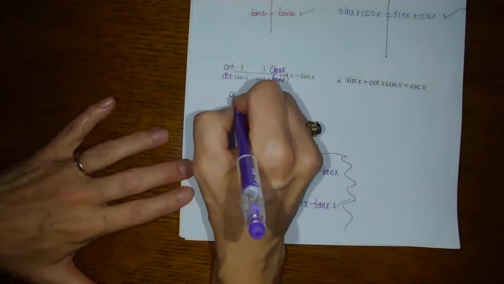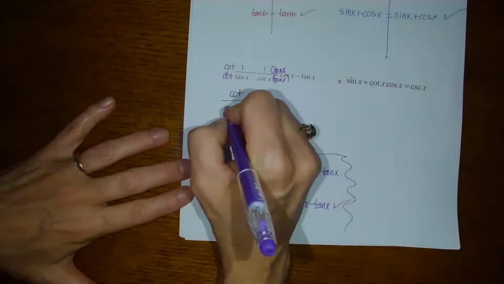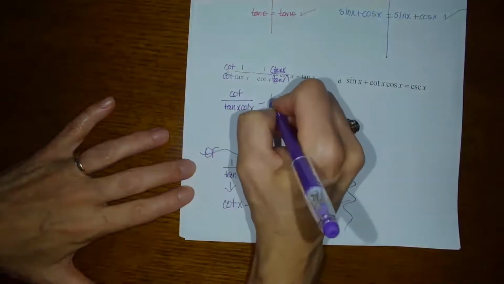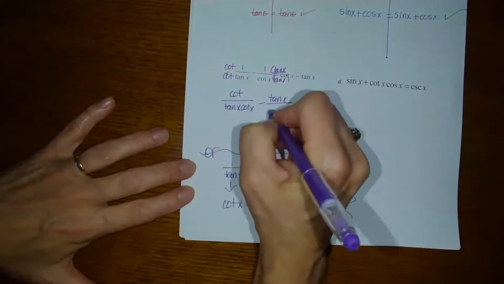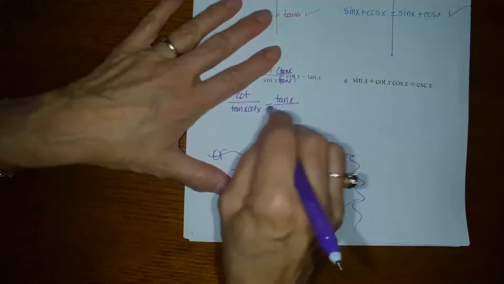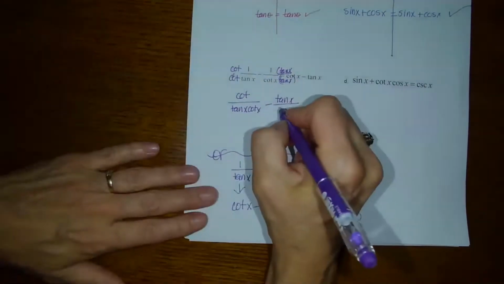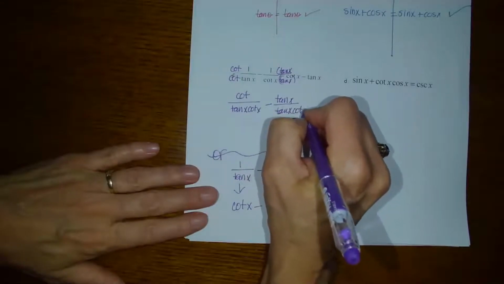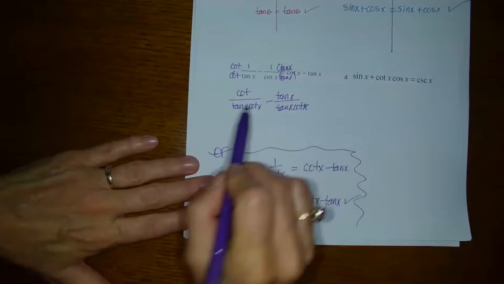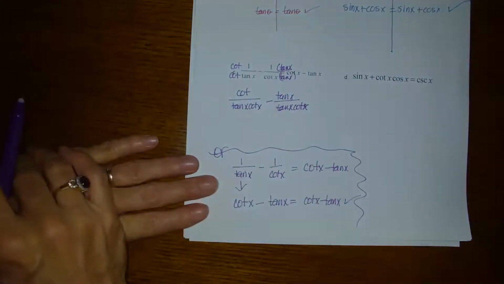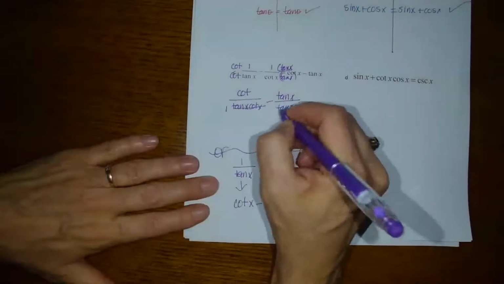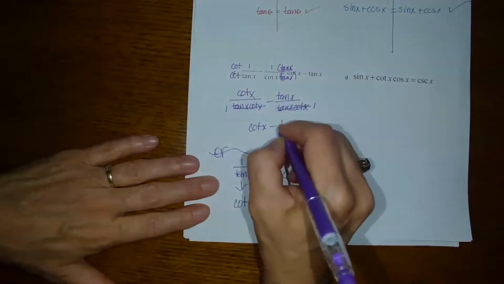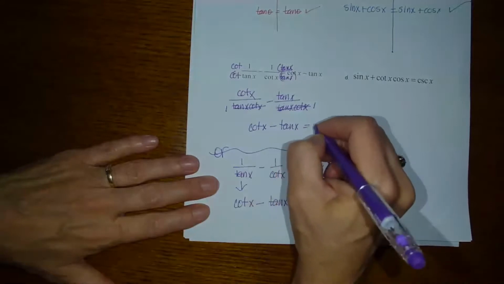So here I would have cotangent over tangent x cotangent x minus tangent x over cotangent. I'm going to put them in order. Tangent x cotangent x. What is tangent times cotangent? 1. So it's cotangent x minus tangent x.